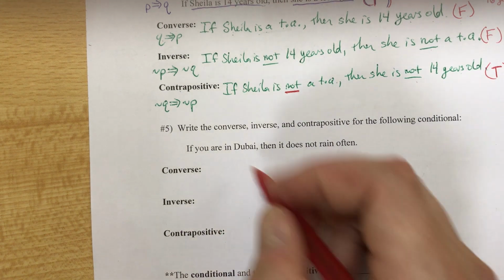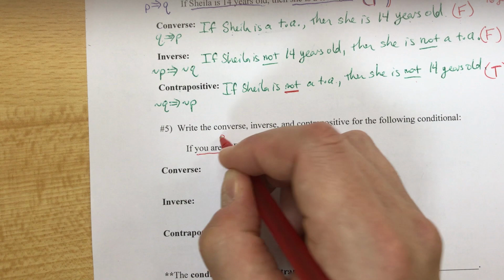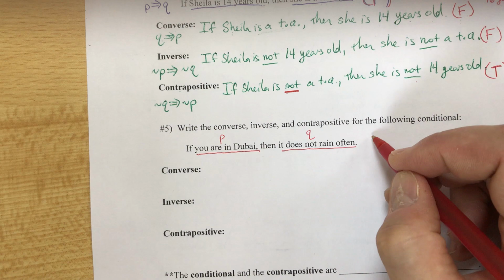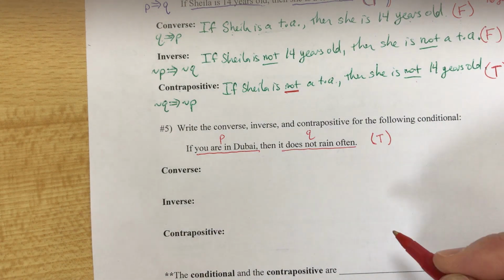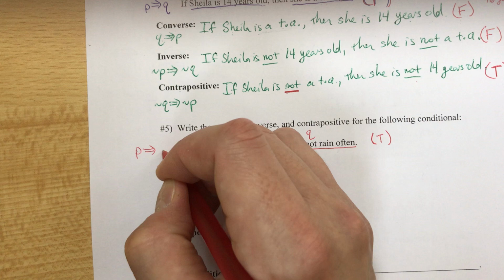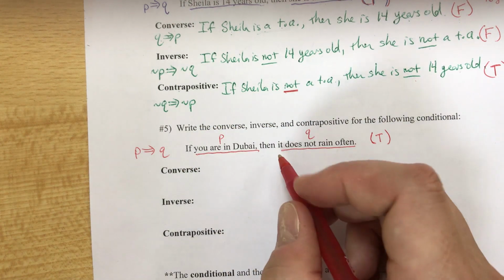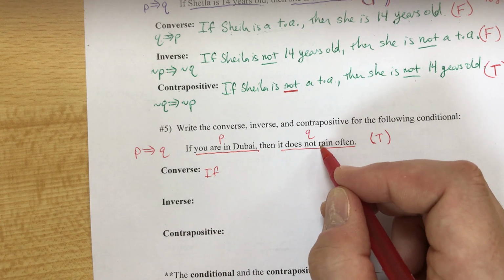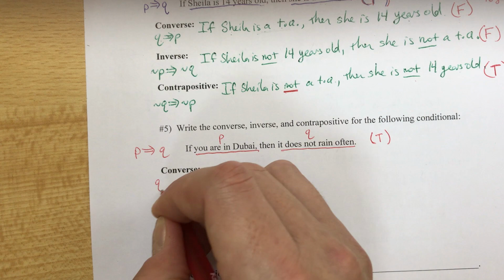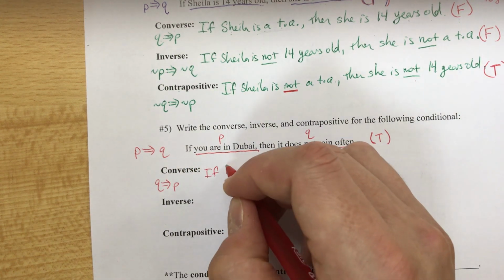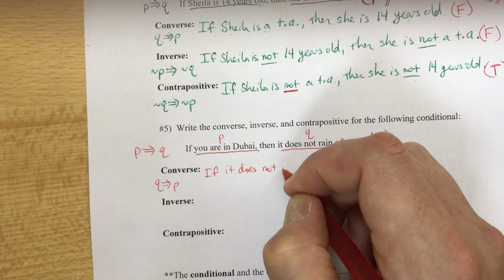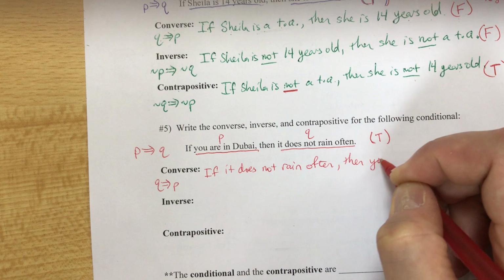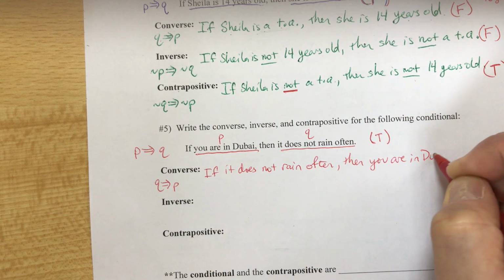All right, now I'm going to start it. So if you are in Dubai, that's P, then it does not rain often. That's Q. I would say that's a true statement. If you're in Dubai, it does not rain often. P implies Q. Okay, converse means switch. So now this is negated already, so I'm just going to copy that. It's Q implies P. So if it does not rain often, I apologize for my handwriting, then you are in Dubai.